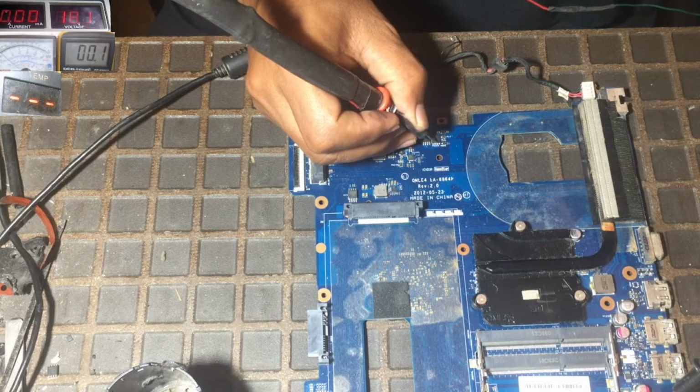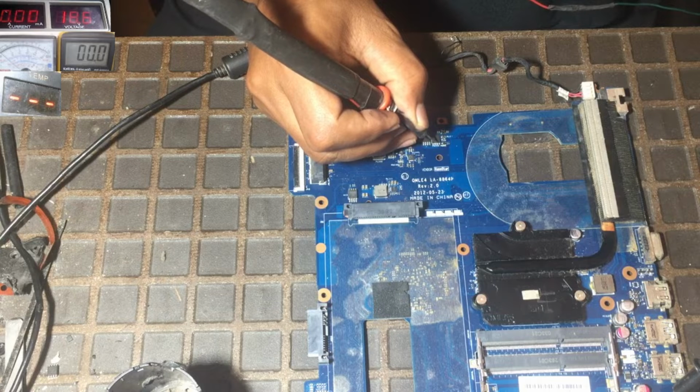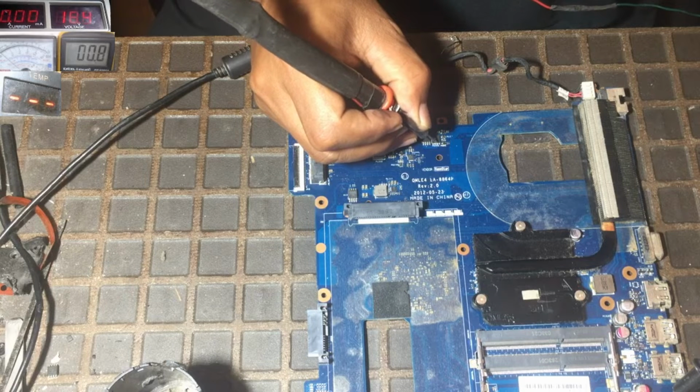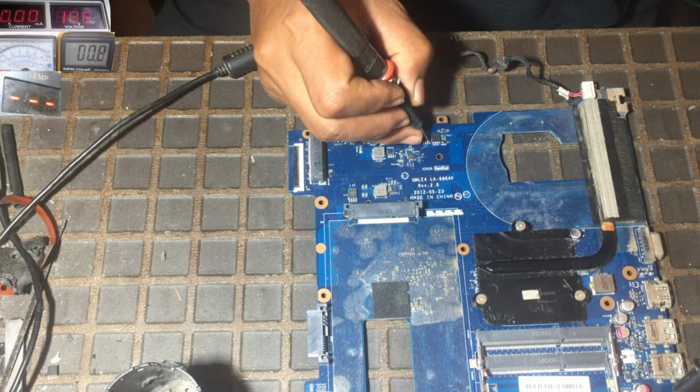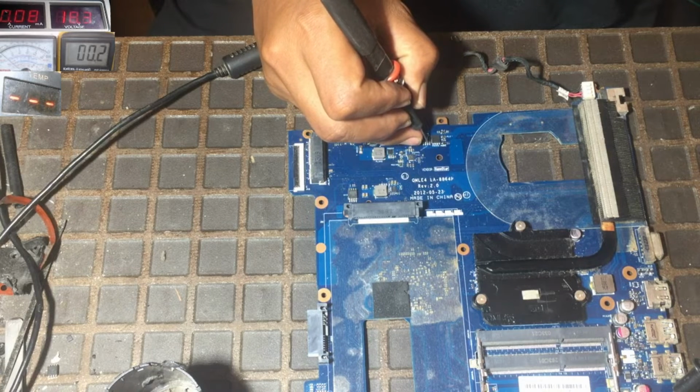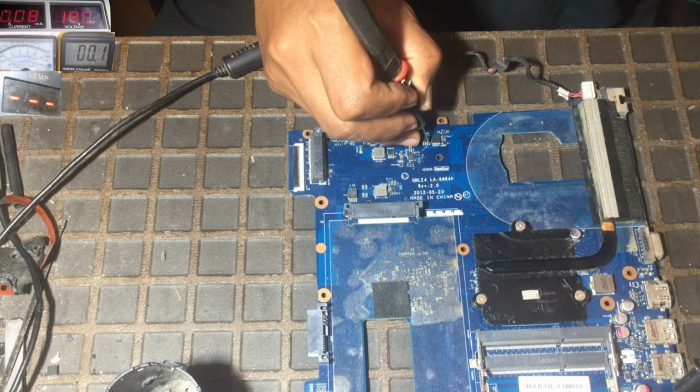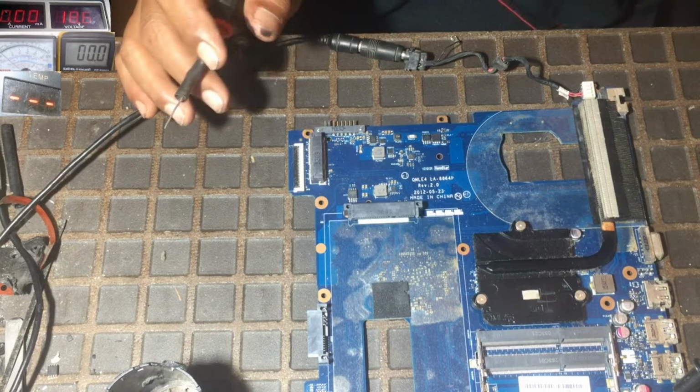Okay, please watch my digital multitester. The voltage here at the gate of this main MOSFET is not stable. The gate of the second MOSFET is the same as the gate of the main MOSFET.